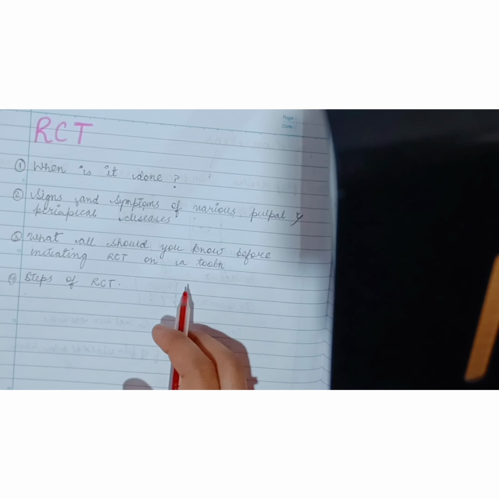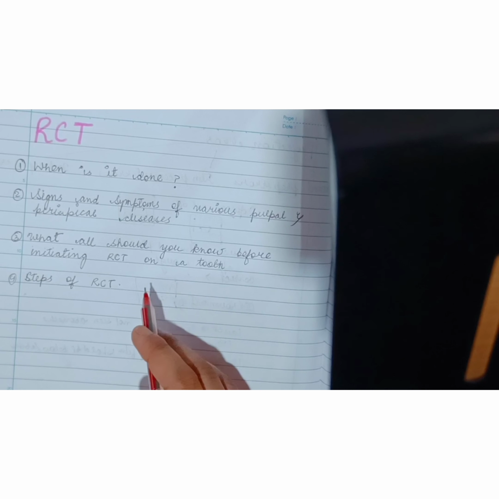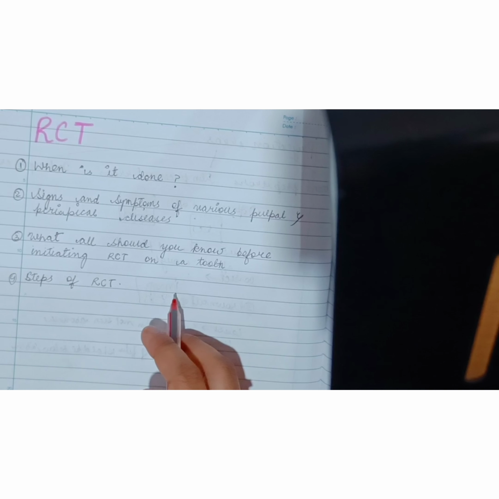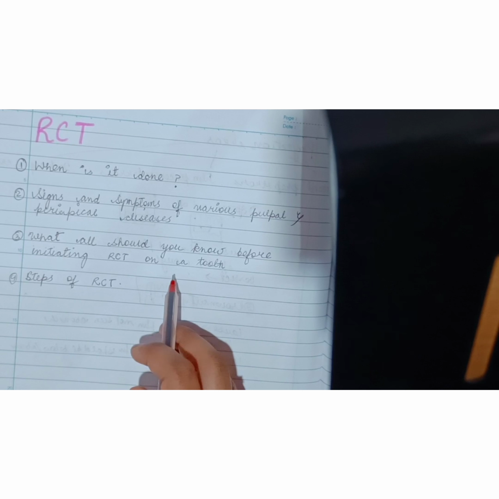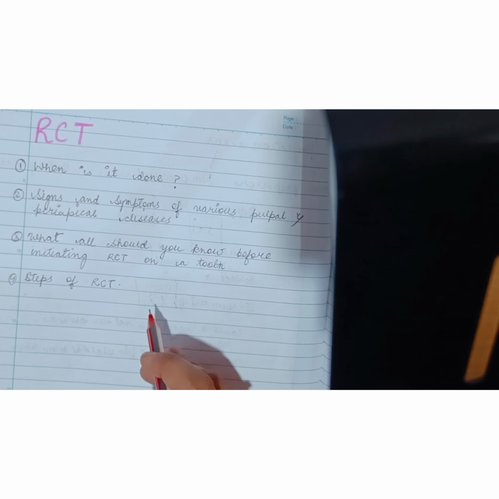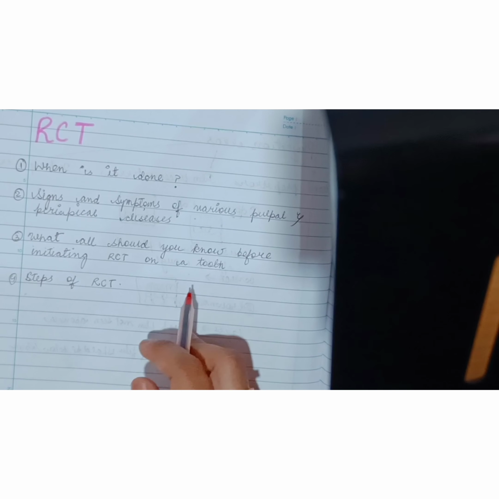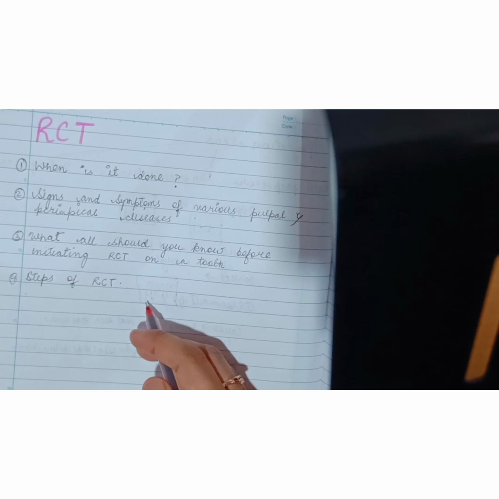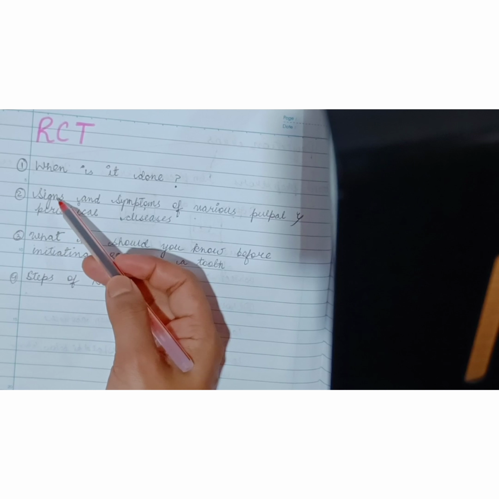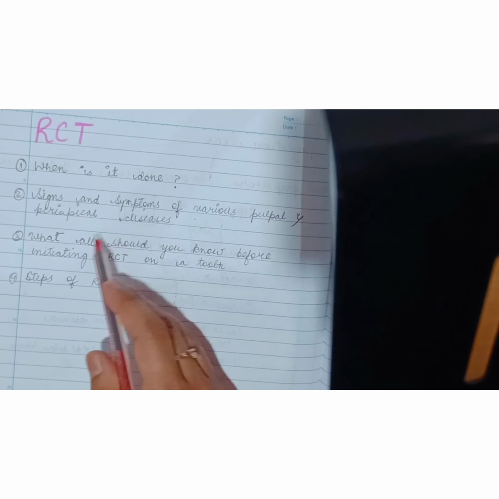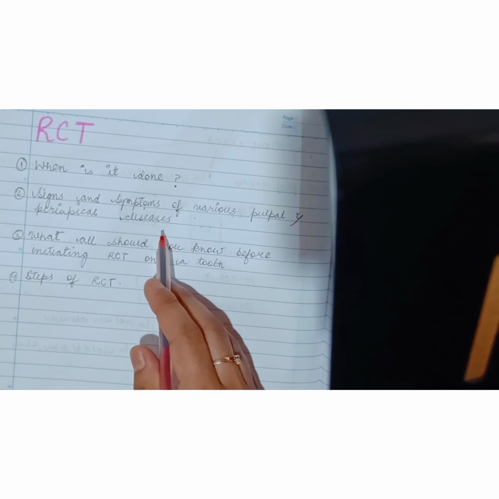When a patient comes to us with a complaint of pain, we have to decide whether we have to go for conventional cavity preparation, IPC, DPC or RCT. These are the various treatment modalities which differ according to the clinical situation. We have to assess the situation and then decide what we have to do. For that, we should know the signs and symptoms of various pulpal and periapical diseases, which will help us to formulate the treatment plan.